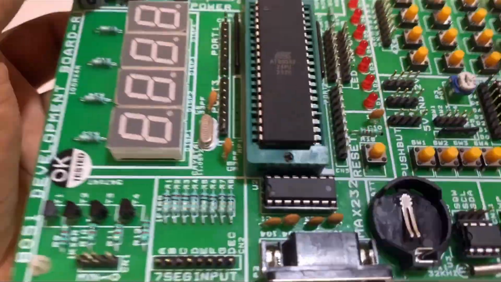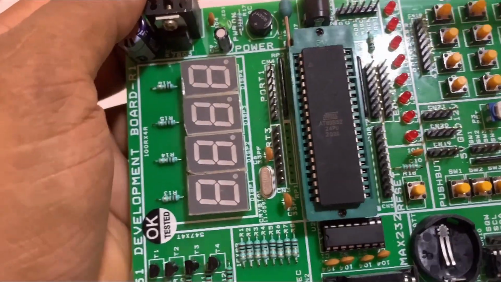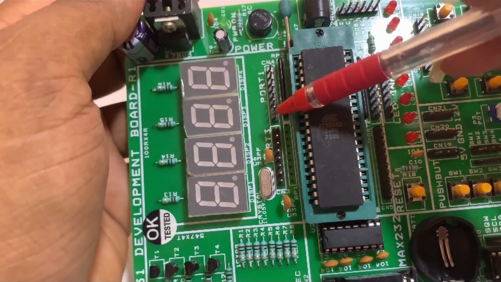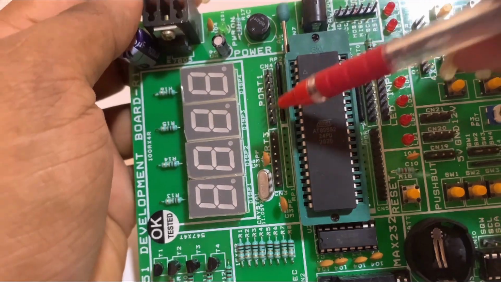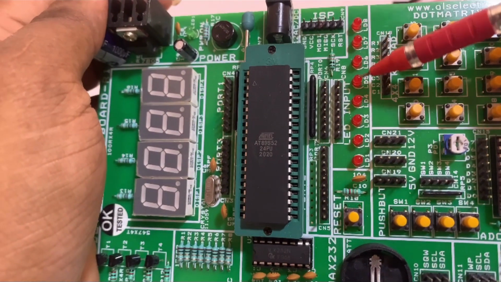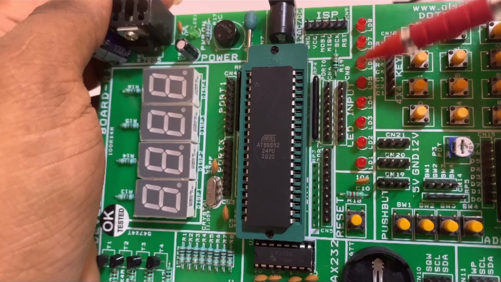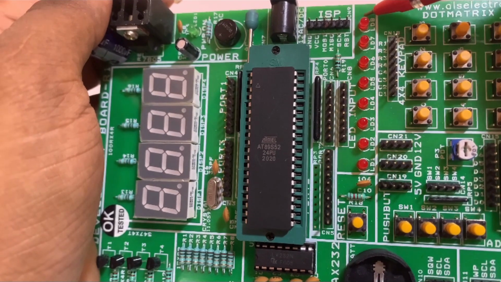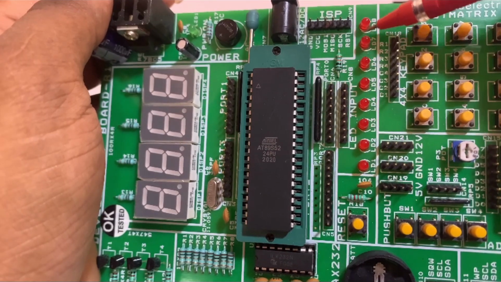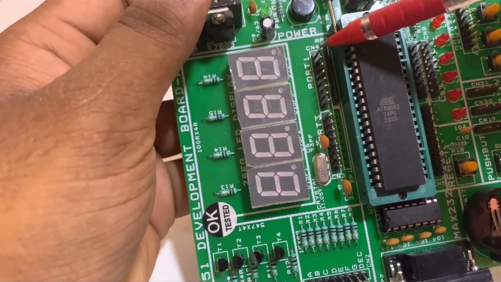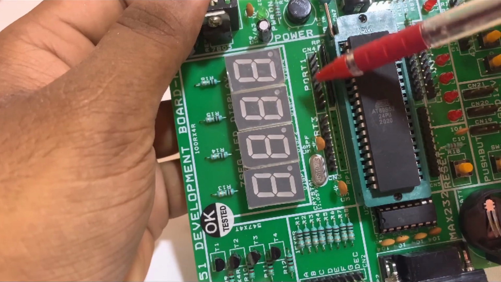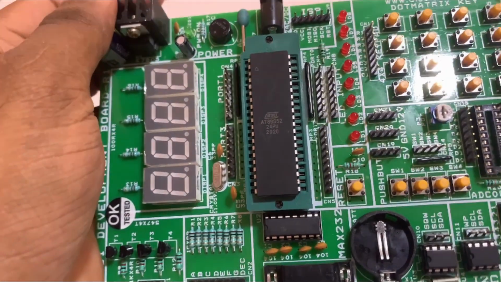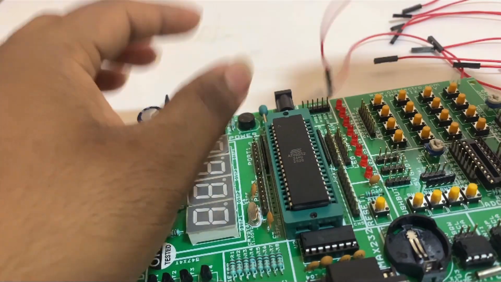So this is the development board that I'm going to use in my hardware, and this one is port 1. You can see this is port 1.0 and this 8th pin is port 1.7, and these are the 8 LEDs available in my development board. So these are the anodes of each of these LEDs. This is the anode of this LED and the second one is the anode of this LED, and it goes on like this. I'm just going to connect all these 8 pins of port 1 to each of these anodes of the LEDs. I'm just going to use these jumper cables.